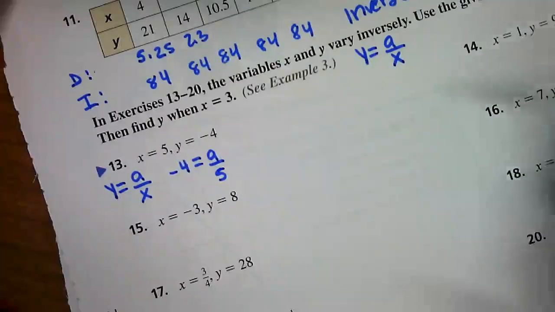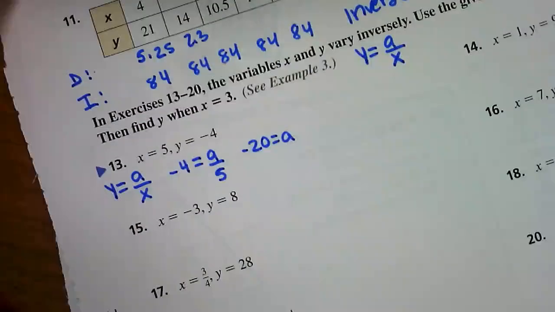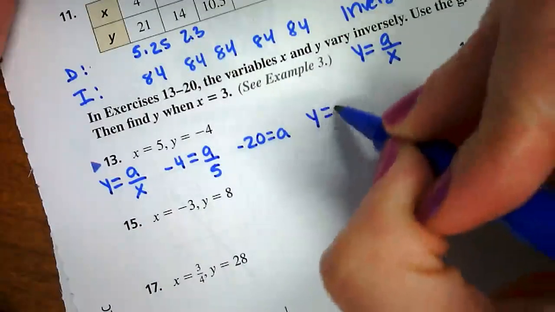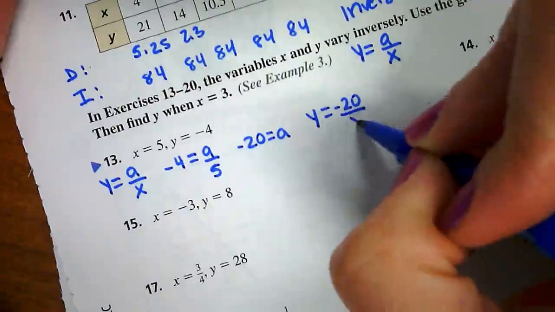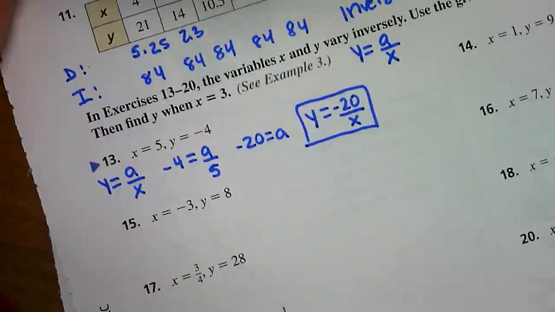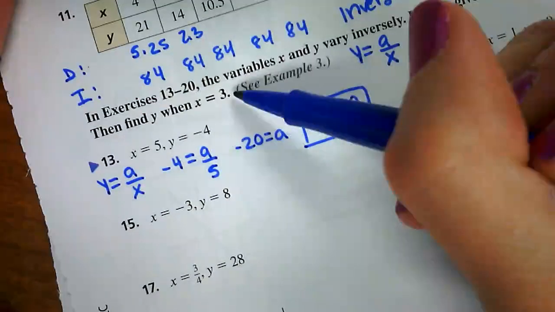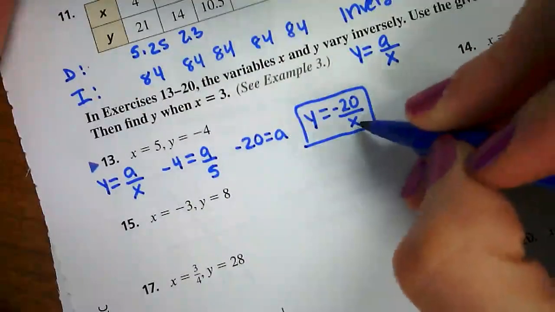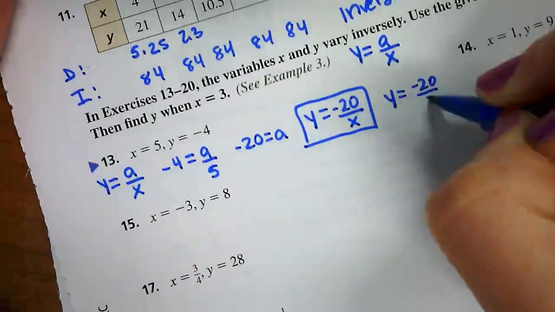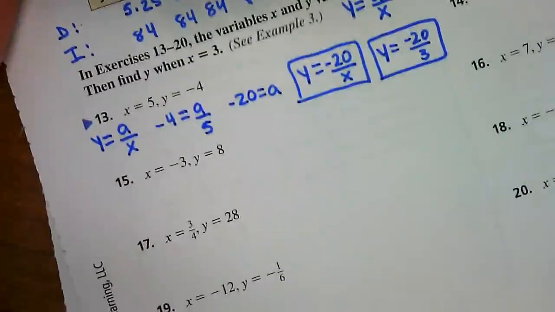So if I want to get my a value, I'd have to multiply by 5, and I get -20 is a. So my first step is to write my equation. Y equals -20 over x. That's my first answer. My second problem is to find y when x is 3. So if I were to plug in an x of 3 here, my y would equal -20 over 3. That's the second part to my question.